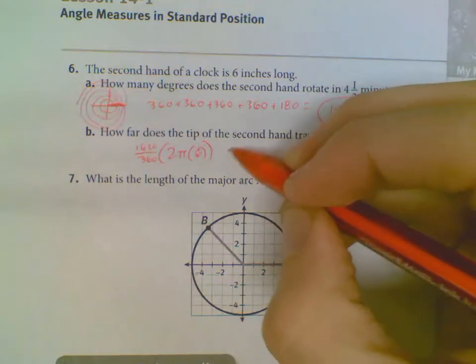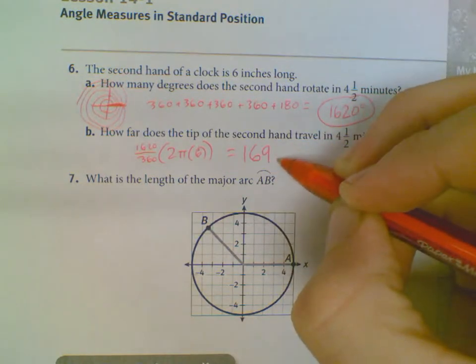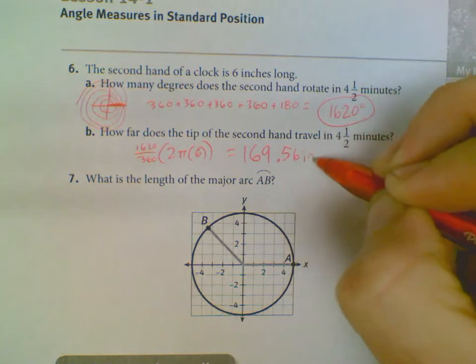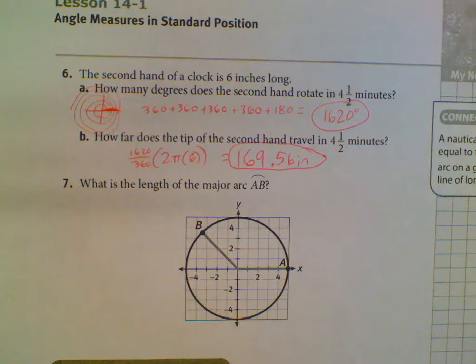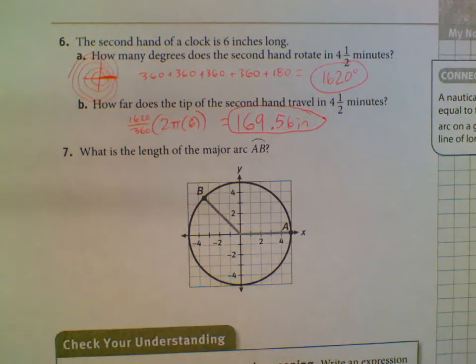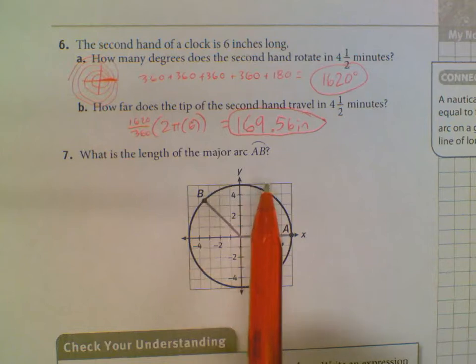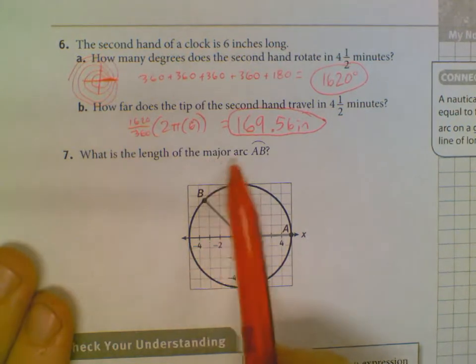It should be 169.56 inches. Okay? Again, hopefully you're getting that. I'm going to go ahead and show you 7. That was one I also assumed when I paused the video that you had understood. If you didn't, maybe pause now and figure it out. Hey, what's the length of the major arc AB? Maybe you'll know what a major arc means.